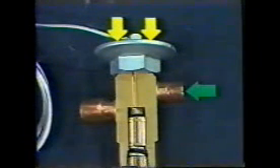The temperature of the vapor leaving the evaporator coil is sensed by the thermal bulb on the suction line. If the outgoing vapor is superheated too much, the bulb pressure on the top of the valve diaphragm will increase, and the valve will open to let more refrigerant into the evaporator.